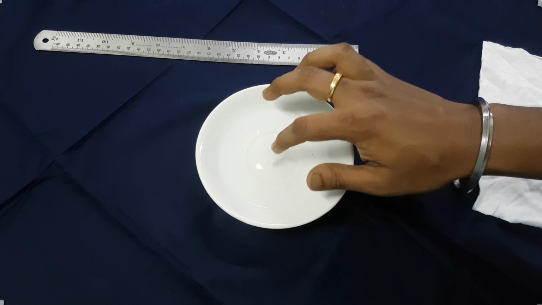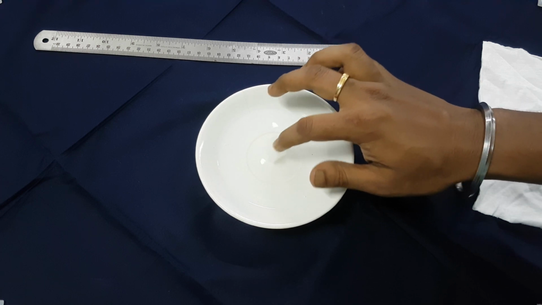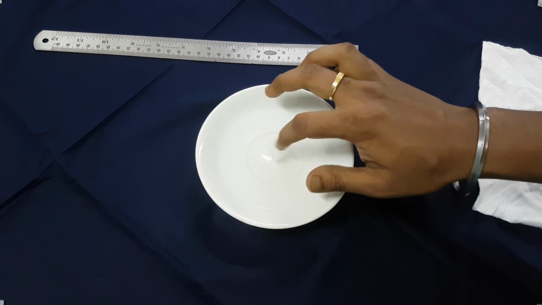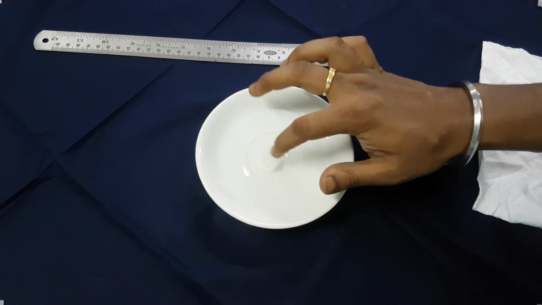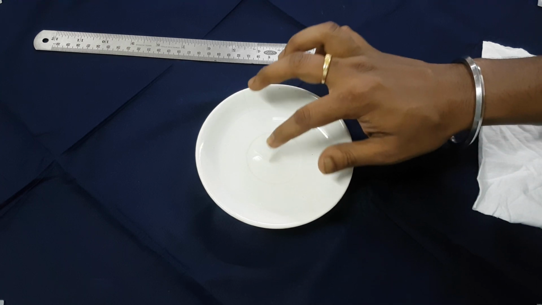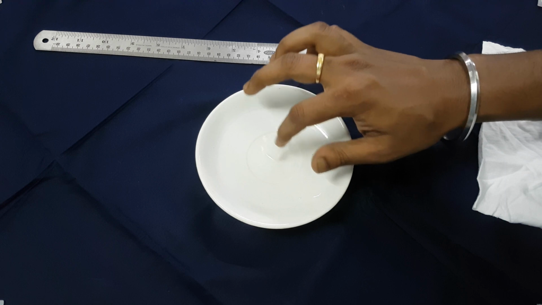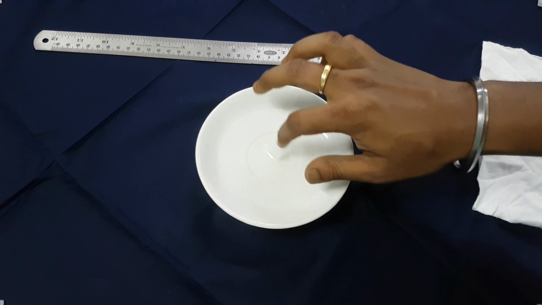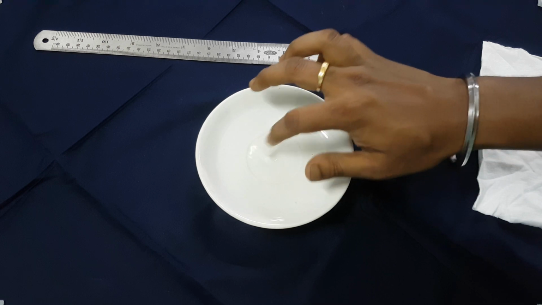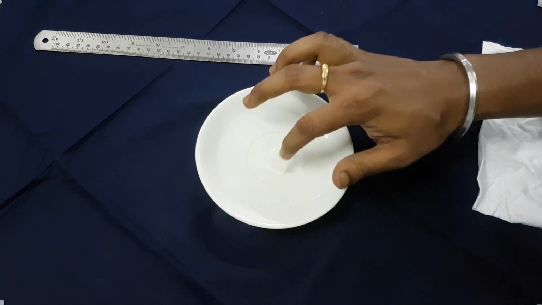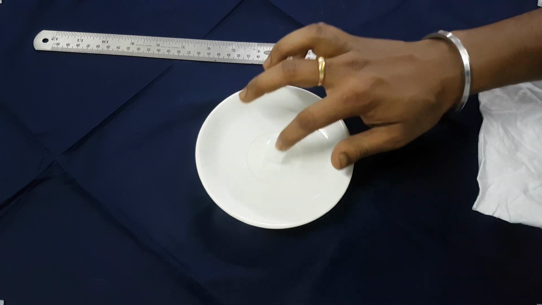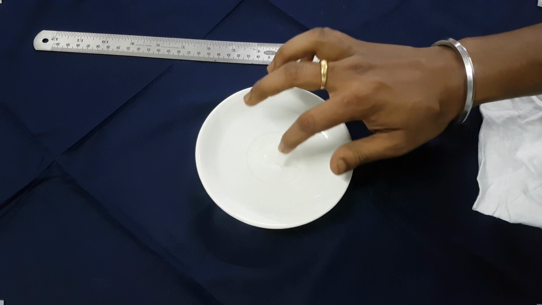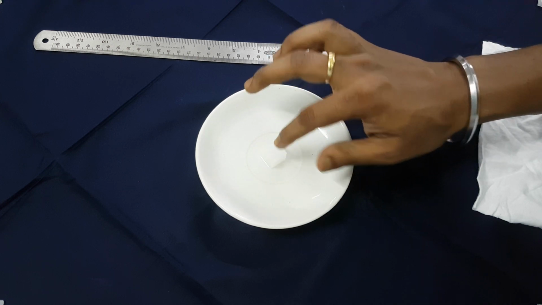As we see here, in the case of alcohol that we saw yesterday, the cube crumbled into a quarter of its volume, and hence we concluded that sugar is soluble in alcohol.